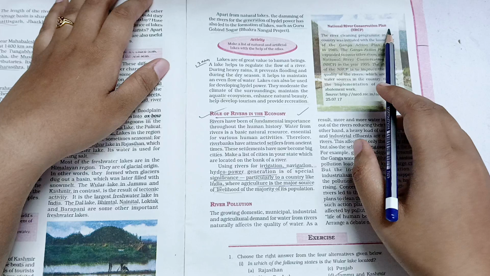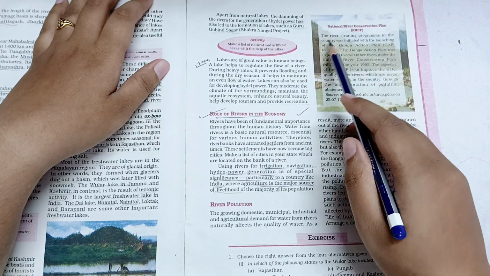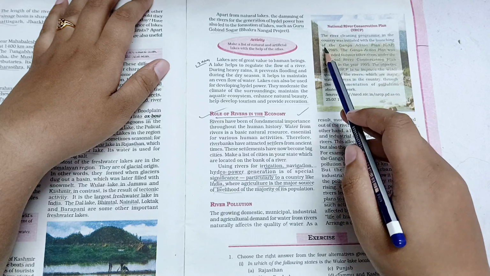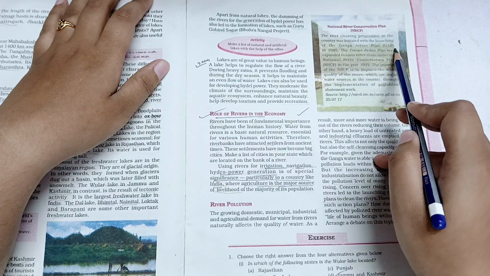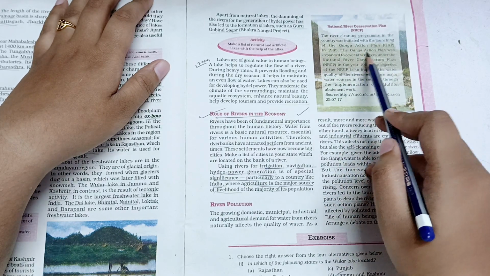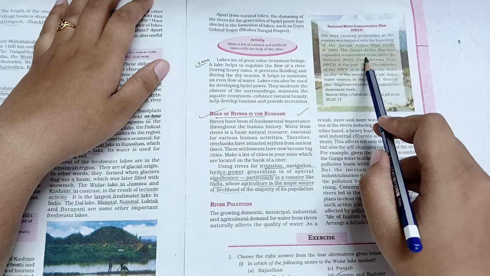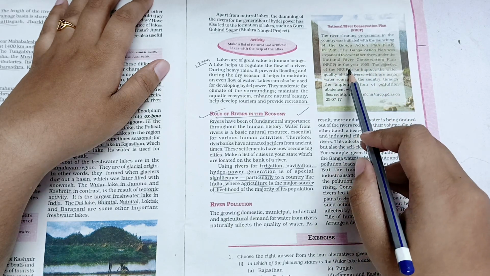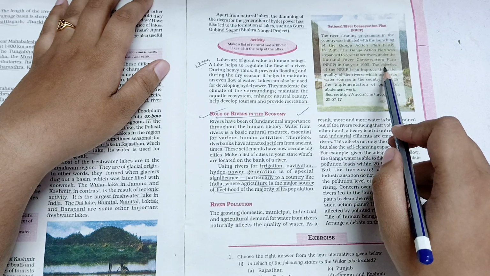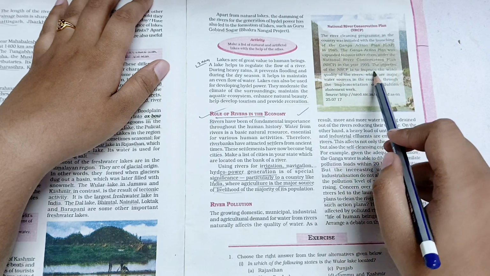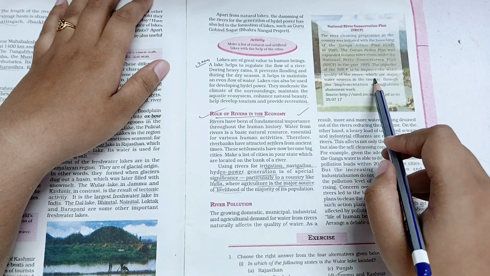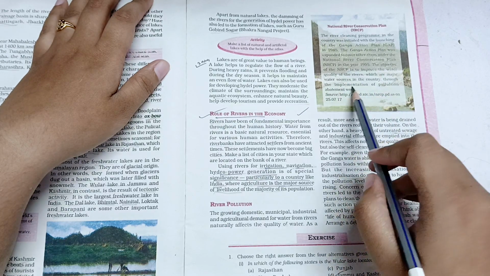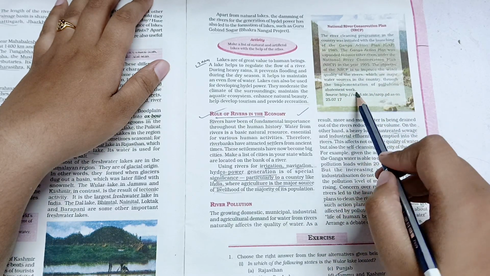National River Conservation Plan (NRCP). The river cleaning program in the country was initiated with the launching of the Ganga Action Plan (GAP) in 1985. The Ganga Action Plan was expanded to cover other rivers under the National River Conservation Plan (NRCP) in the year 1995. The objective of the NRCP is to improve the water quality of the rivers, which are major water sources in the country, through the implementation of pollution abatement work.